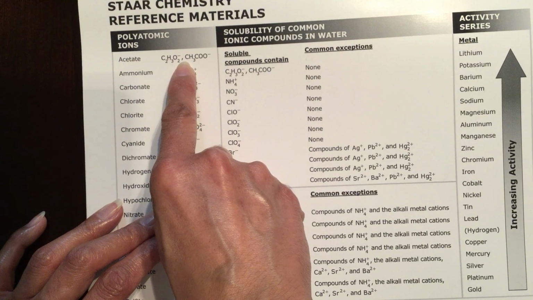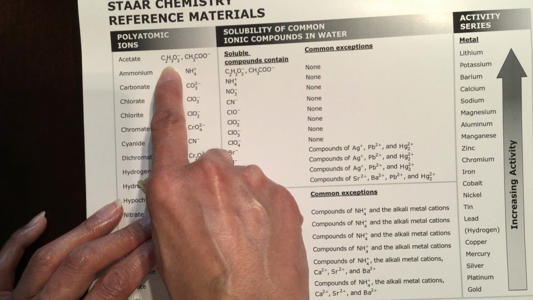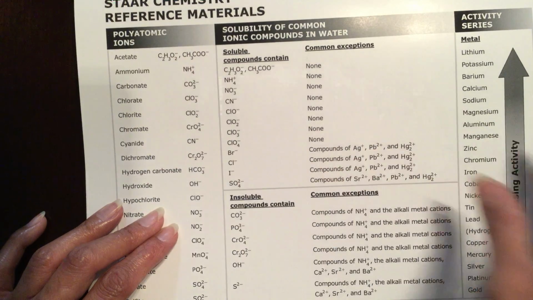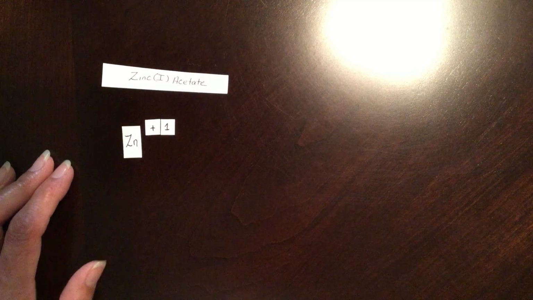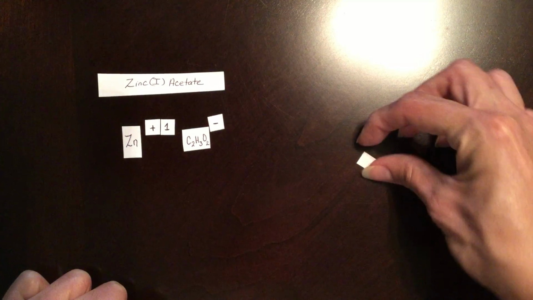And the first one on the polyatomic ion list is this lovely thing. See how I have a comma here? That means I can write it either way. Typically they write it as C2H3O2 with a -1 oxidation number. So that's how I'm going to write it right now. C2H3O2. I would say it's a -1. Oops, I flipped it.